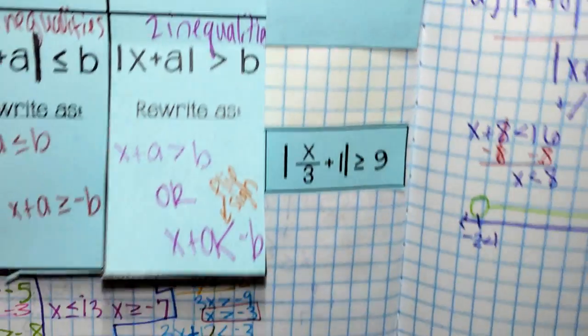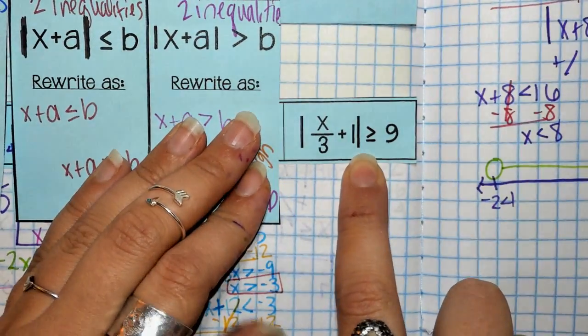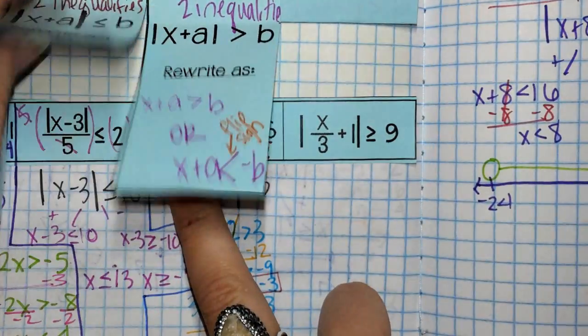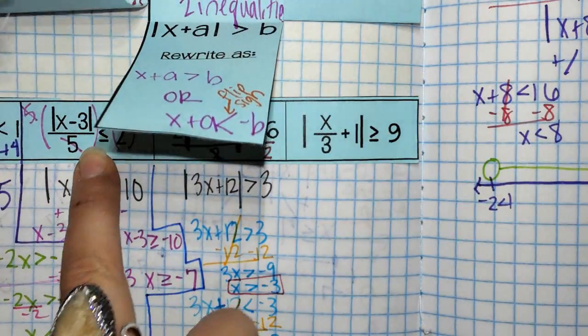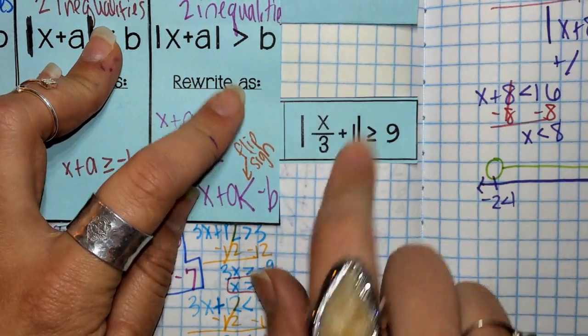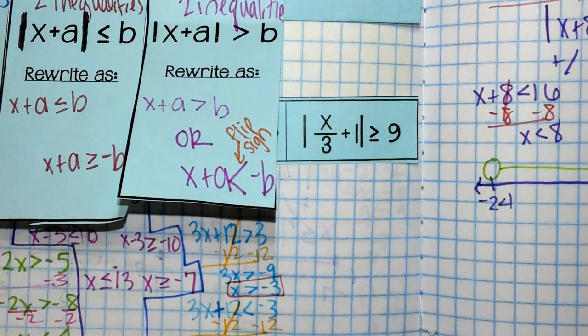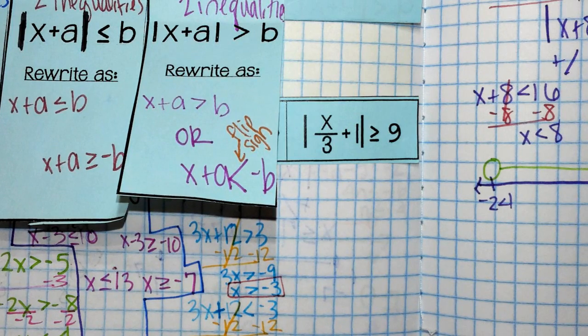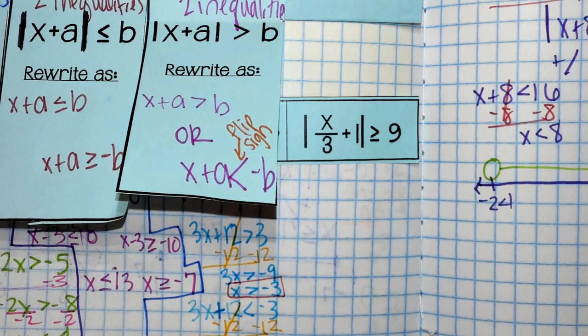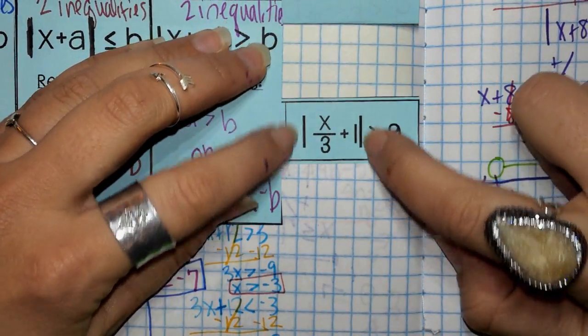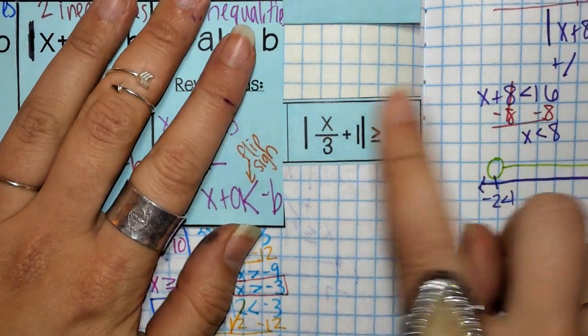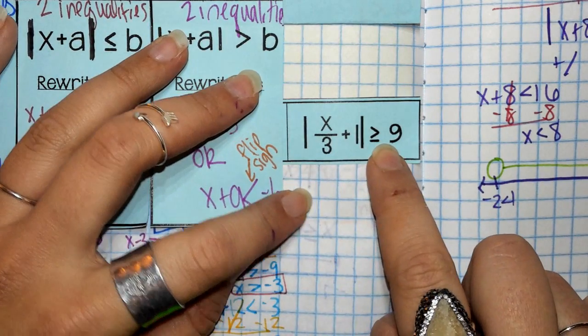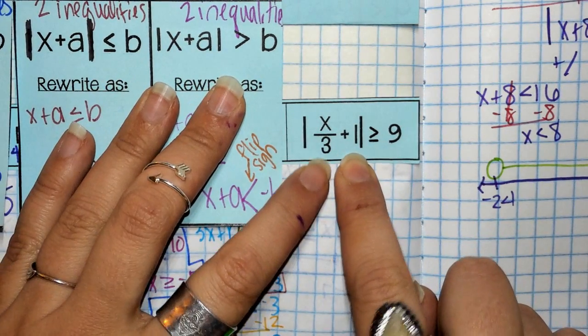Now, let's talk about this problem. So far, we've had problems that we have to isolate, that have stuff next to them, underneath them, or beside them. Is this guy by himself? No, it's not, because it has one. But is that inside the absolute value or outside the absolute value? Is the absolute value by itself? Is there anything outside the absolute value other than this? No. So the absolute value is by itself.